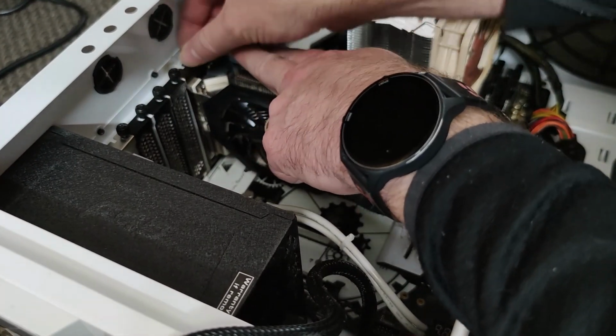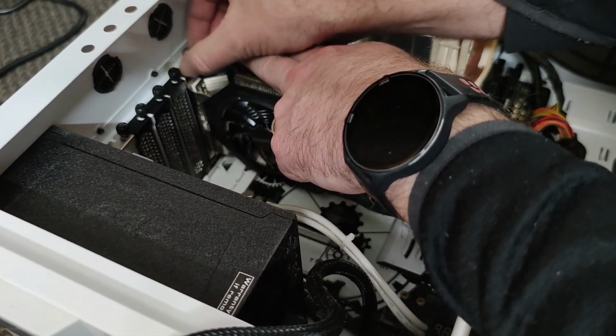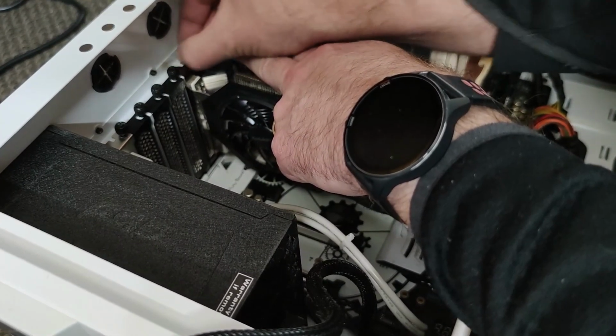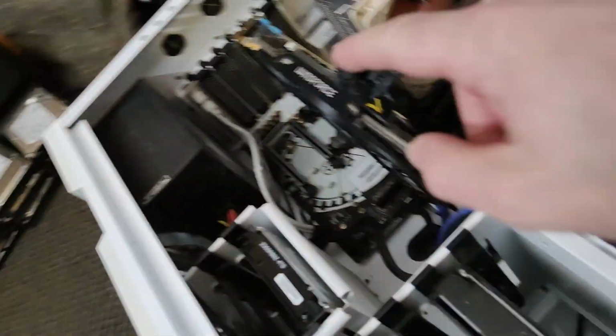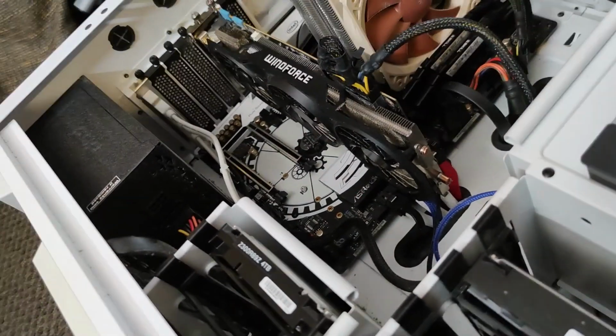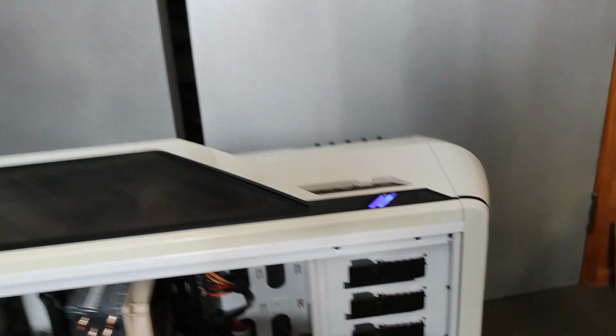And we'll just throw a couple of screws in there, which we can finger tighten because they're nice little thumb screws. As you can see, I've now hooked up the power and we should be good to try and boot. So the power is on and we're just going to wait for it to post.